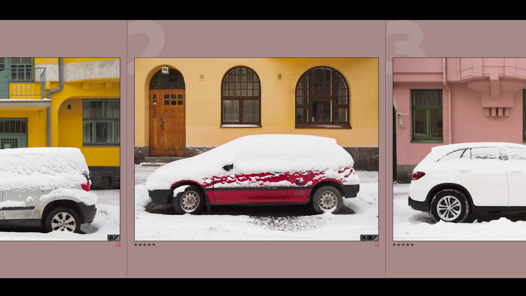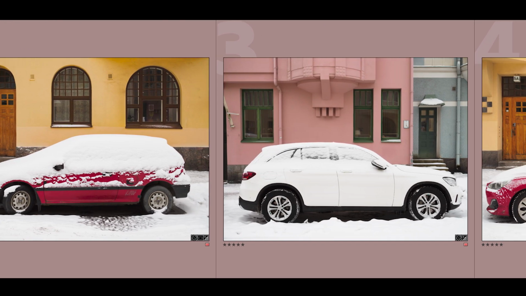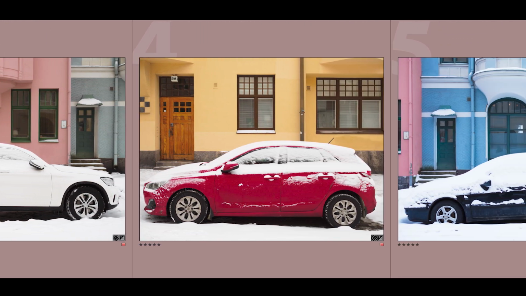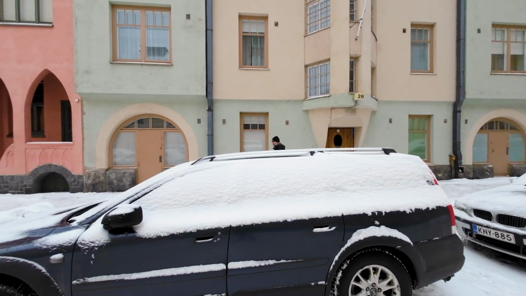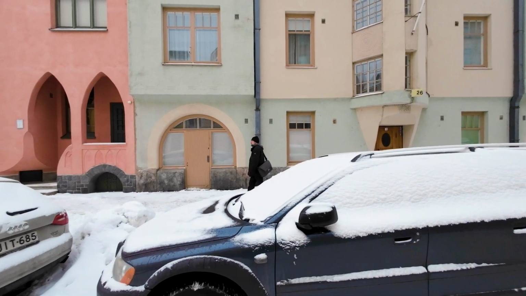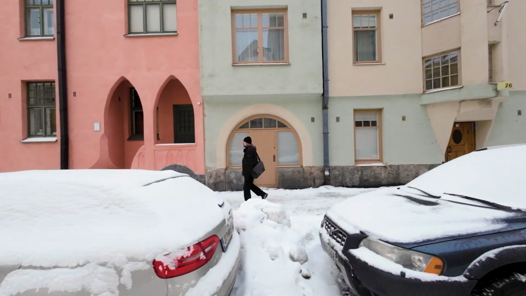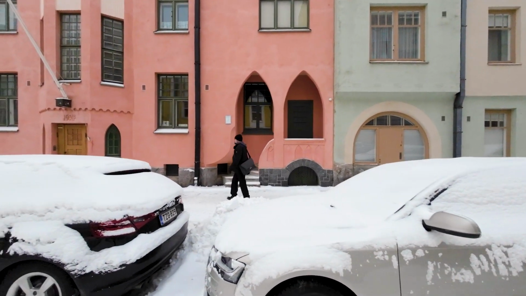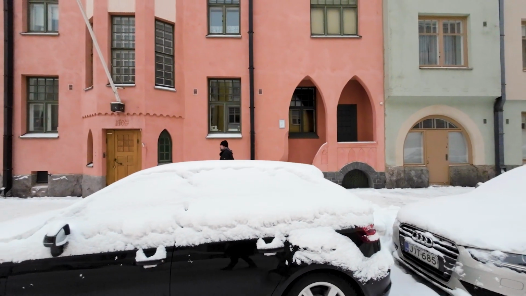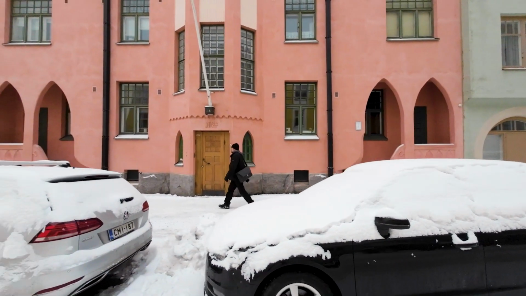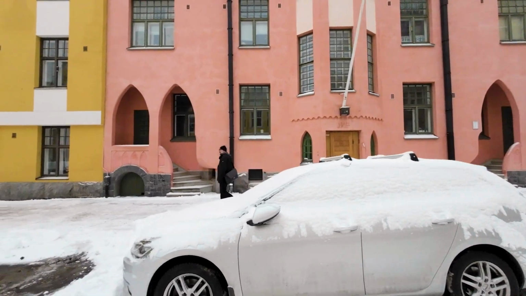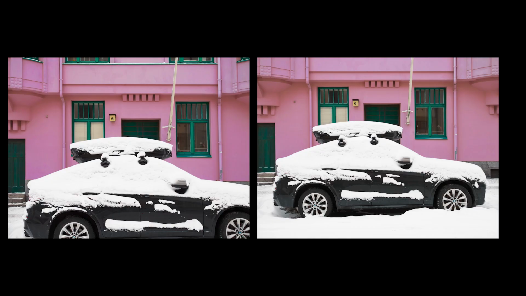My first 5 picks are these images, and the whole thing was the nice and colorful building in the back. Really bright and nice colors. The only thing I wish is that there had been more colorful cars too, because that would have made it even better to have different contrasts on the car and the background. I got a few, but most of the cars were either black or gray or white. Very boring colors.